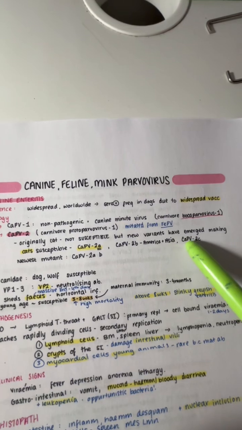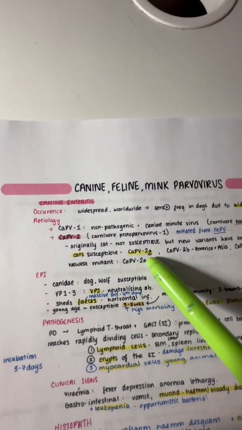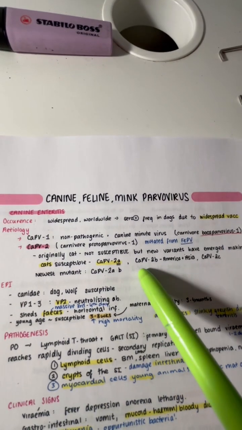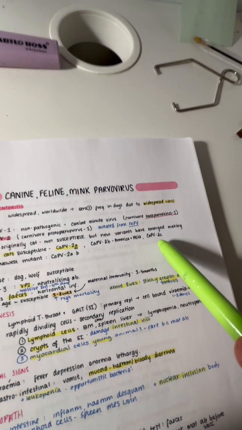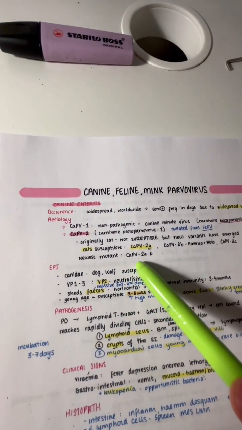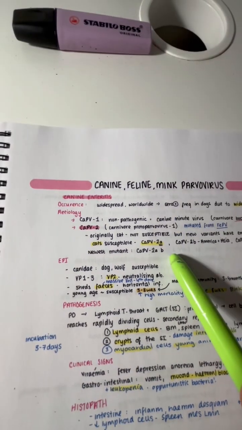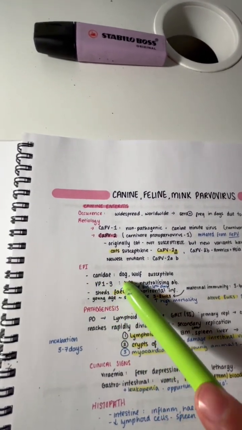But the new variants have emerged making cats susceptible to it, such as canine parvovirus 2A. Canine parvovirus 2B is from America and Asia, and there's also a canine parvovirus 2C. The newest mutant is canine parvovirus 2AB. The epidemiology of the disease. So it's found in Canidae, such as dogs and wolves.